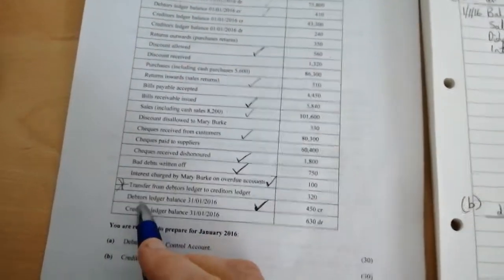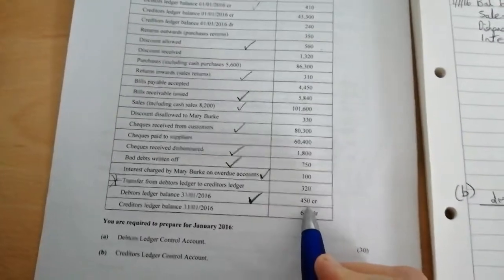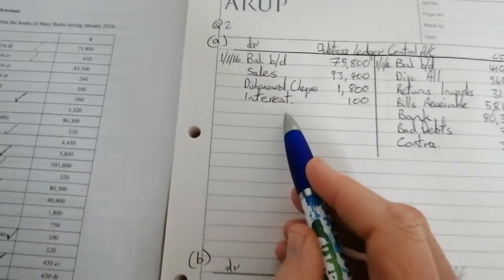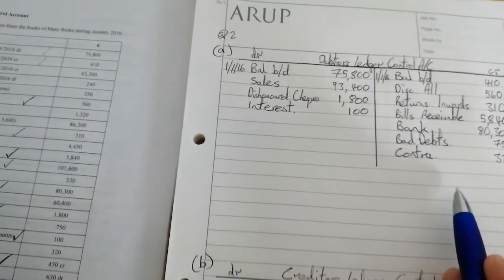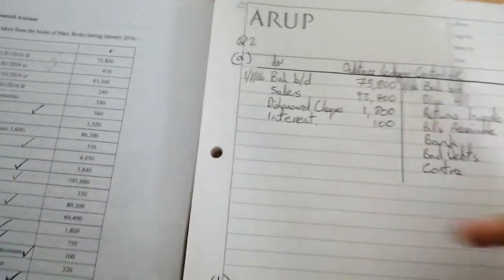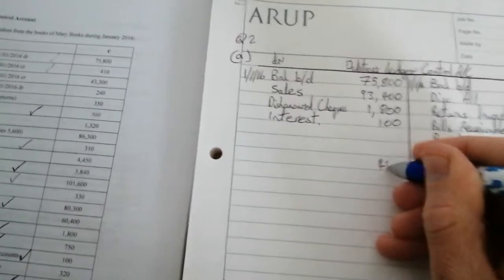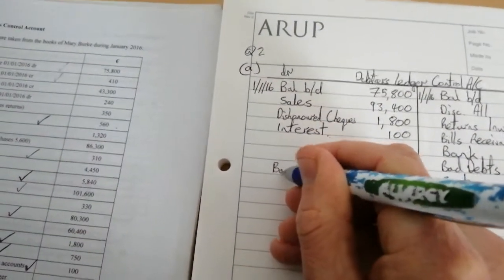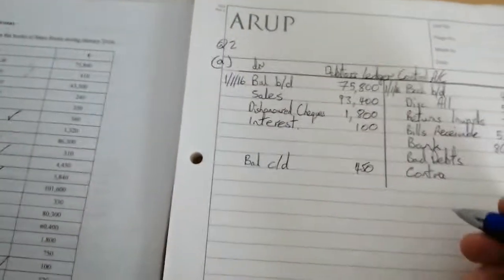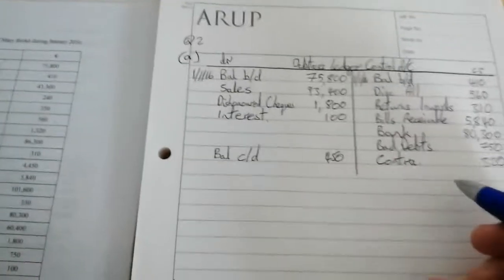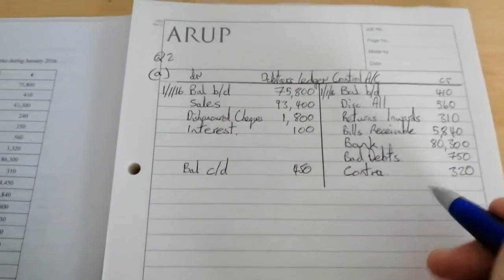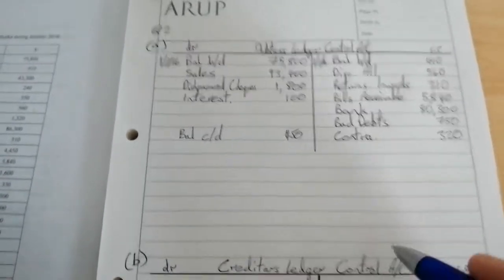Okay, and then lastly we've got debtors ledger balance, credit side, 450. We're going to put it in on the debit side, because when it becomes the balance brought down, we'll put it as a balance carried down on the debit side, and it gets brought down to the credit side. So 450. You can put it directly under it or just down a bit if you want. Balance carried down 450, and then we're going to tot that up. I'm just going to tot that up after I stop this video, and we'll start the next part, the creditors control account, in the next video.